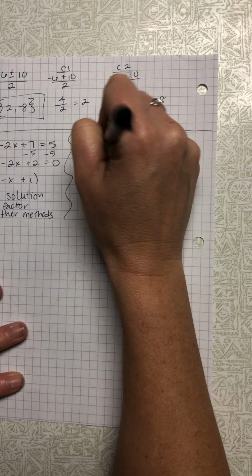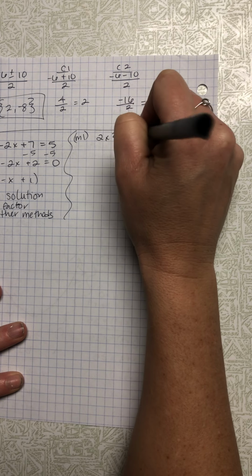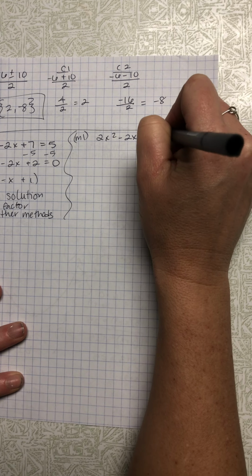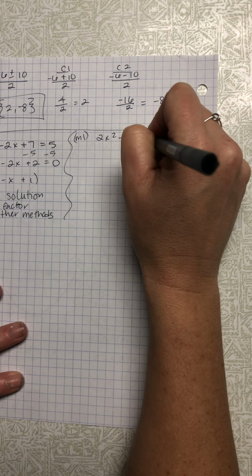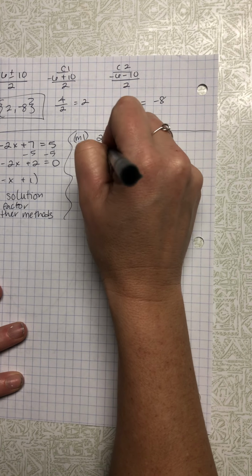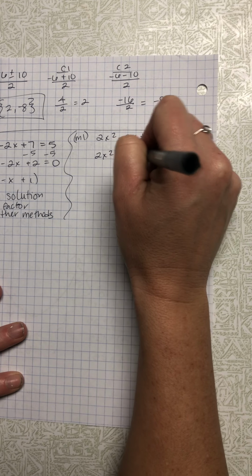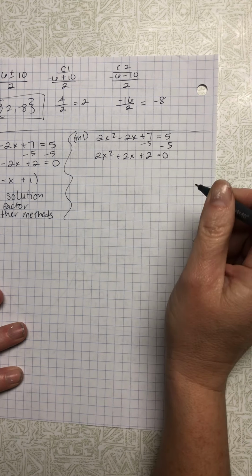Same problem, 2x squared minus 2x plus 7 equals 5. Minus 5, minus 5. 2x squared minus 2x plus 2 equals 0.